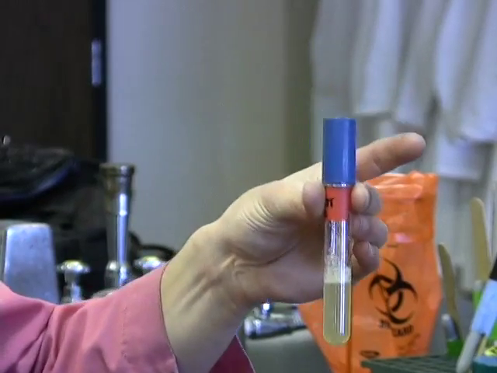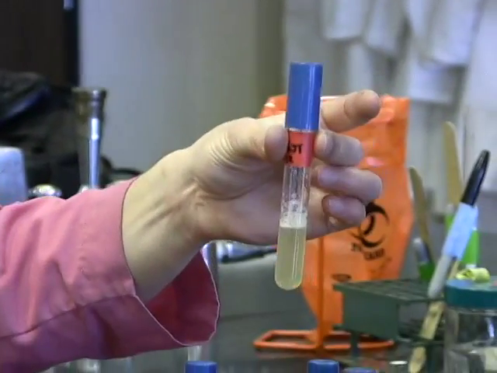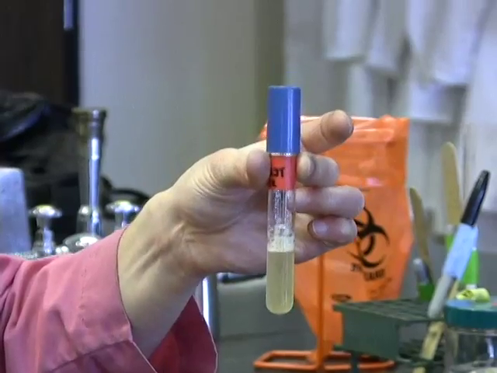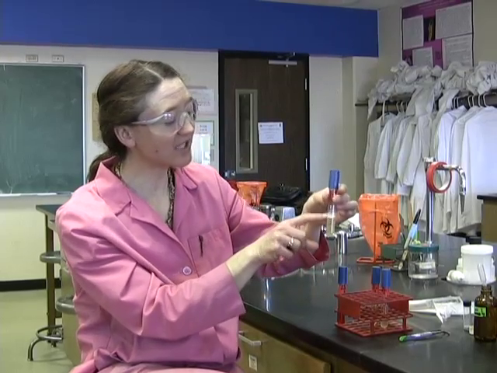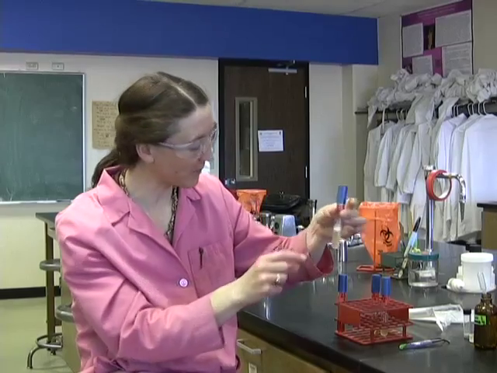But we see no color change. So this means that this organism is positive for nitrate reduction. What it's done is it's taken nitrate to nitrite, and then it's reduced it all the way to further nitrogenous compounds. And in fact, in this case, it looks like it's reduced it all the way to nitrogen gas, because you can see the bubble in the Durham tube.